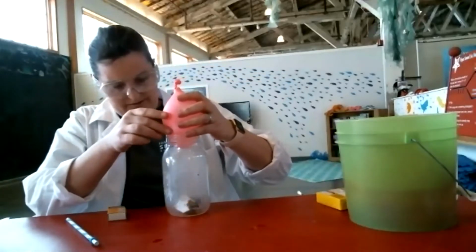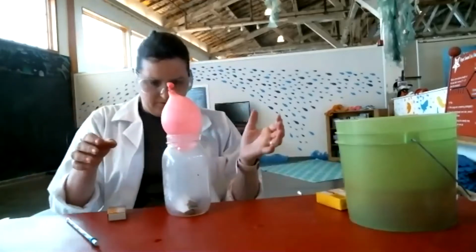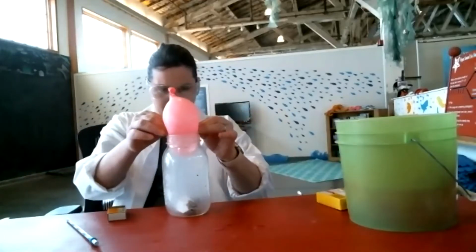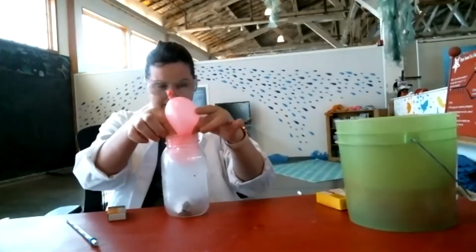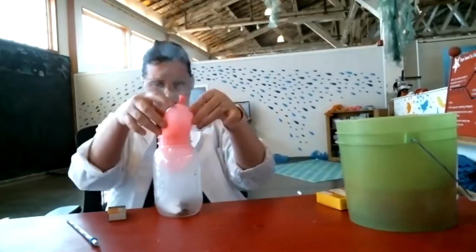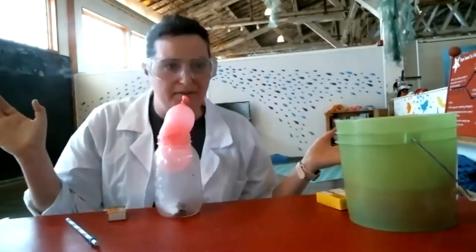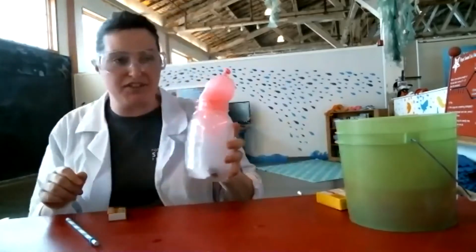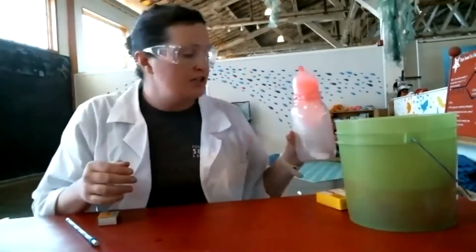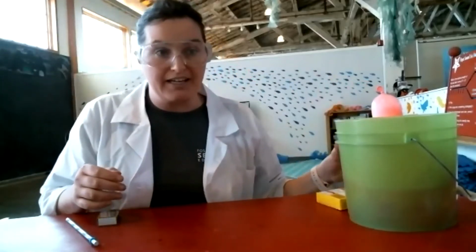Here it goes. And I can help it out a little bit as it gets hotter. And we got a little bit further that time, all right? So that is really fun to try at home. See if you can get your balloon to go all the way in.